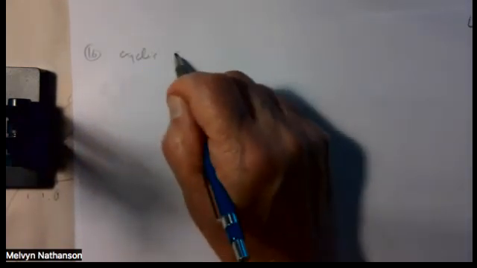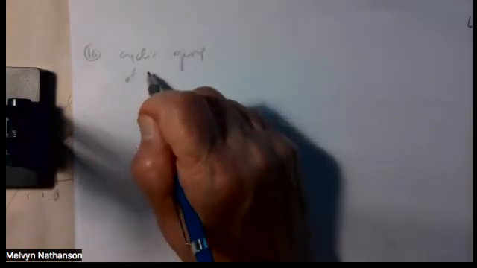Okay. After 15 comes 16. So problem 16, we're looking at the cyclic group of order 20.